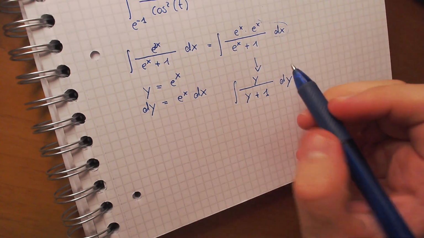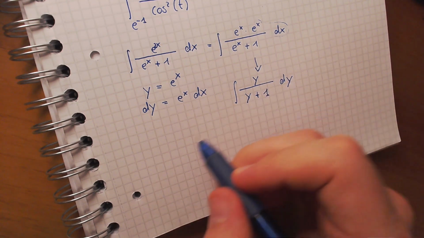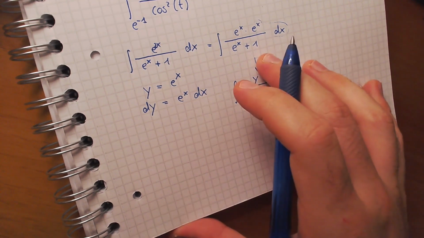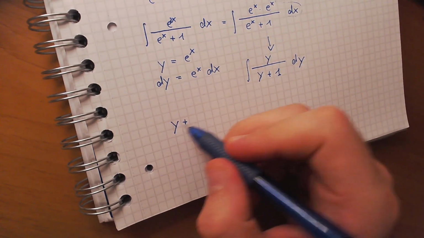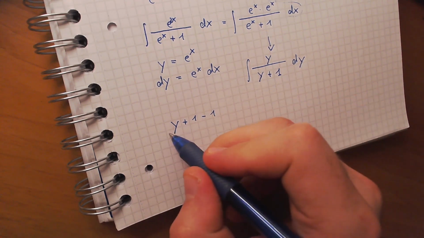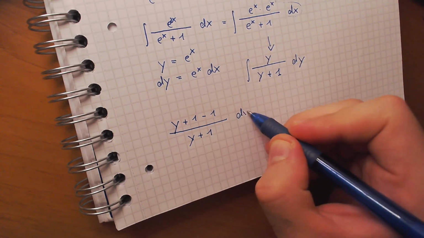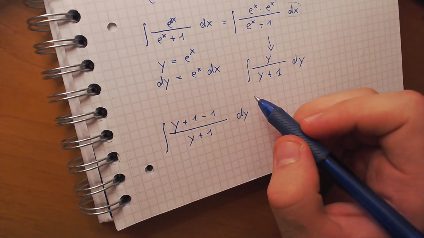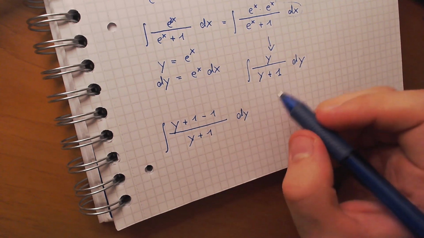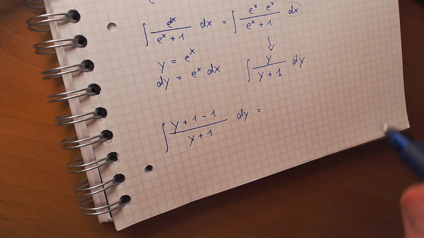And here it is convenient to sum and subtract 1. So I'm basically saying that here we can write y plus 1 minus 1 over y plus 1 dy, and we are doing so that we can resort to the rules of the ratio.